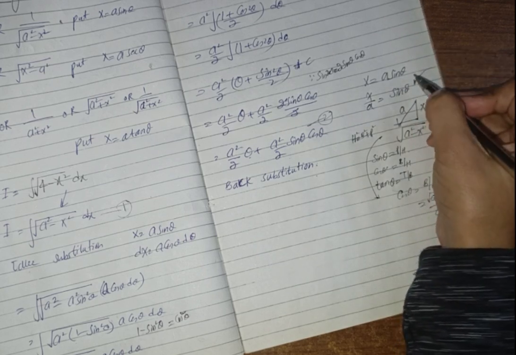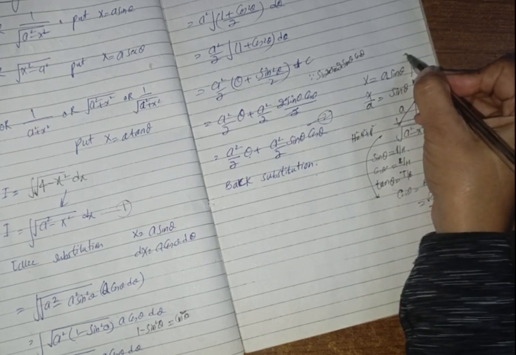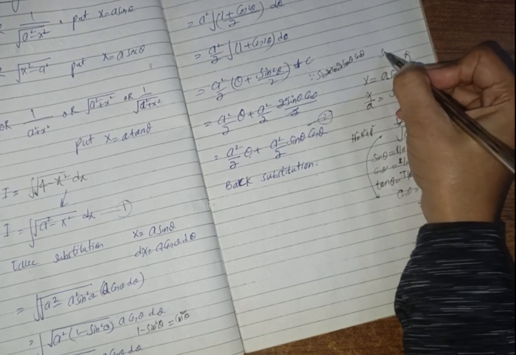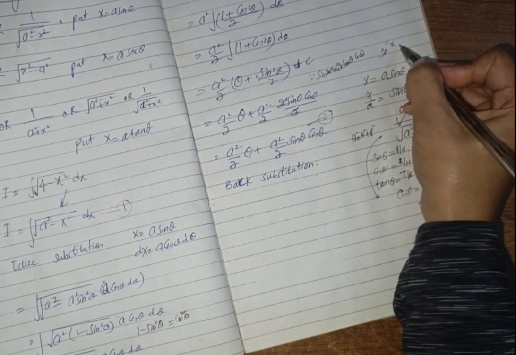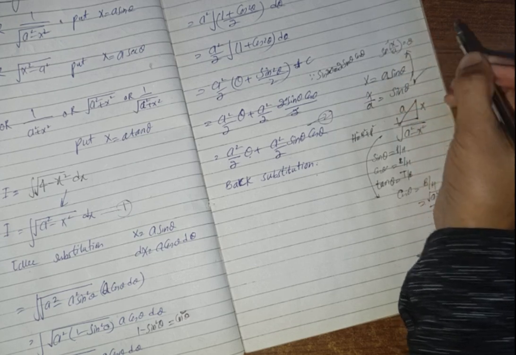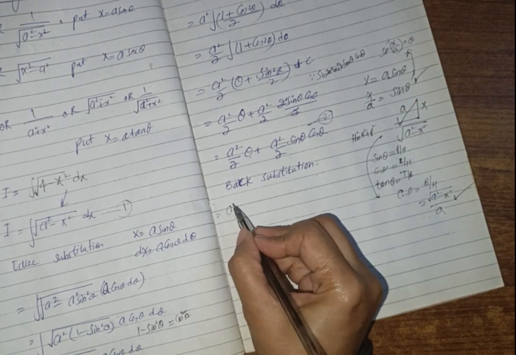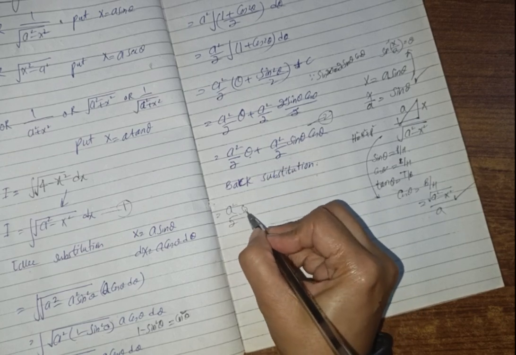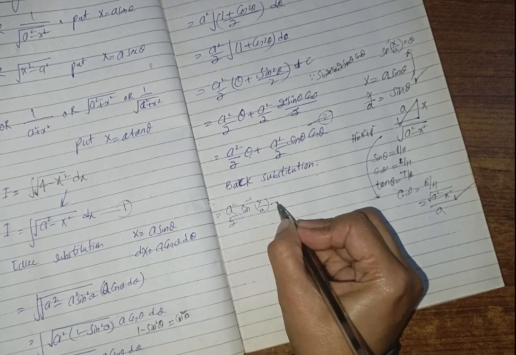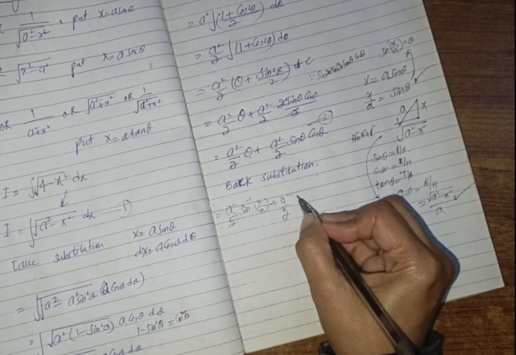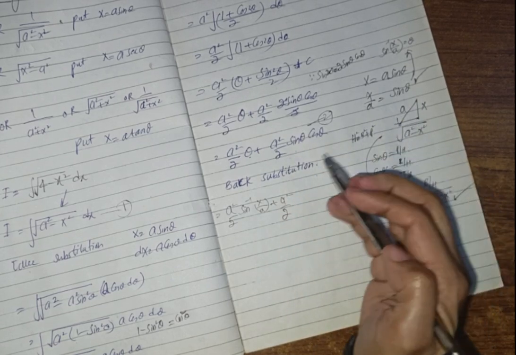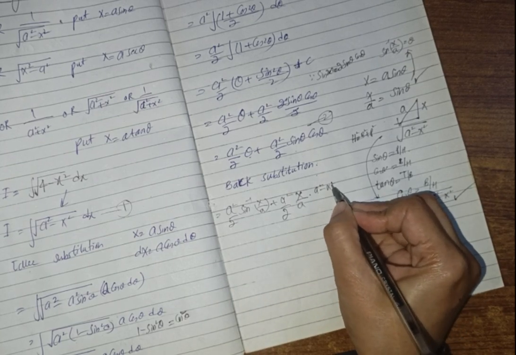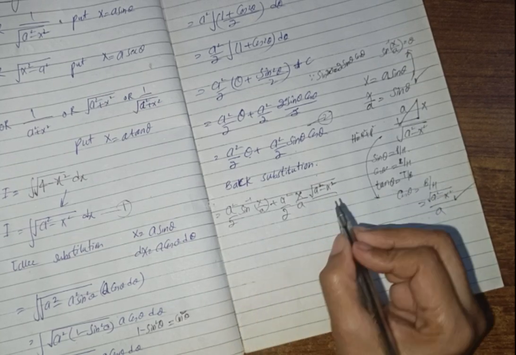Here we will get the value of theta as sine inverse of x upon a is equal to theta. So put all these values in expression number 2. We will have sine inverse x over a plus a square upon 2, sine theta is equal to x over a, and cos theta is equal to square root of a square minus x square upon a.